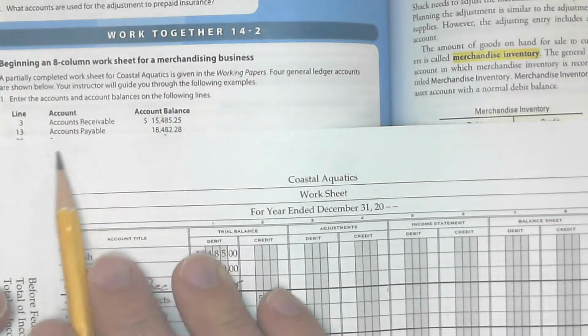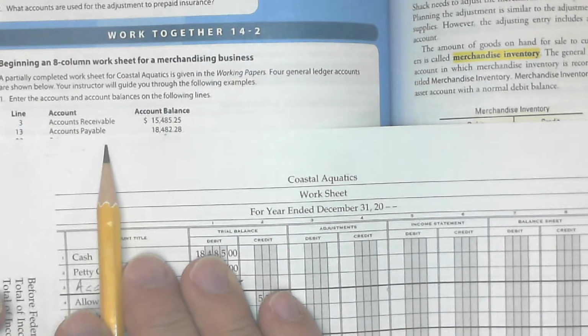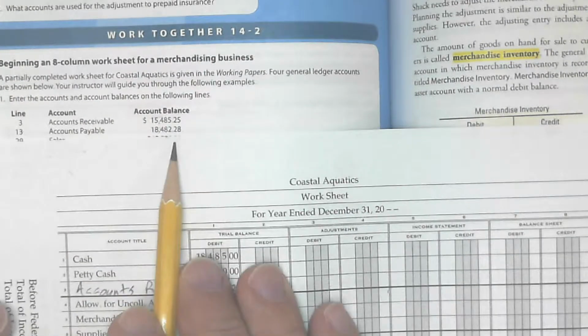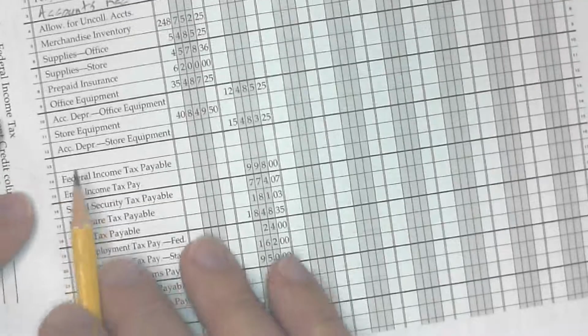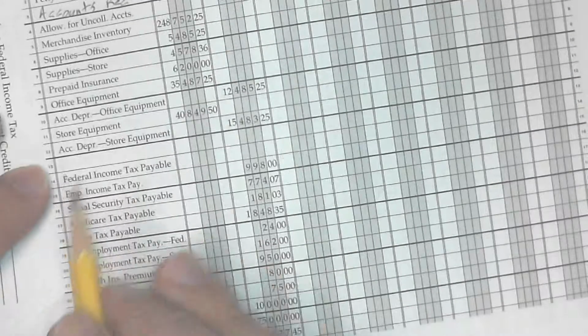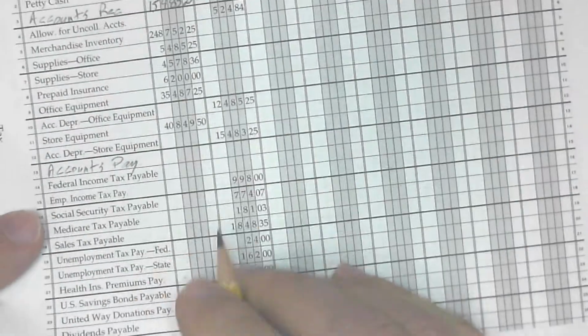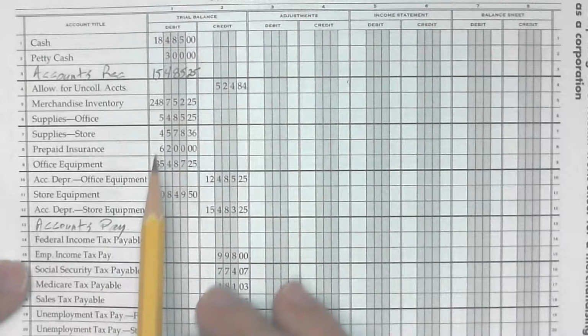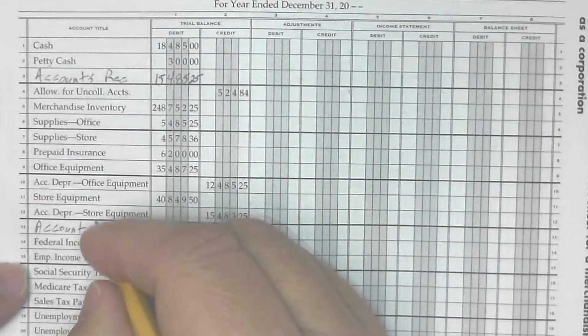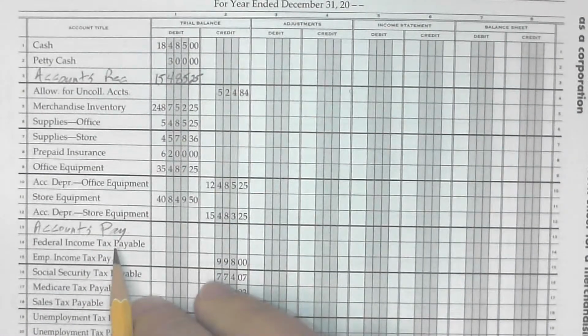So we're going to line 13, our accounts payable, 18,000. So we'll go down here. Yeah, line 13. My glass is a little blurry. Line 13, accounts payable. So if our receivable accounts went to the debit column, remember those in the payable, they're opposites.